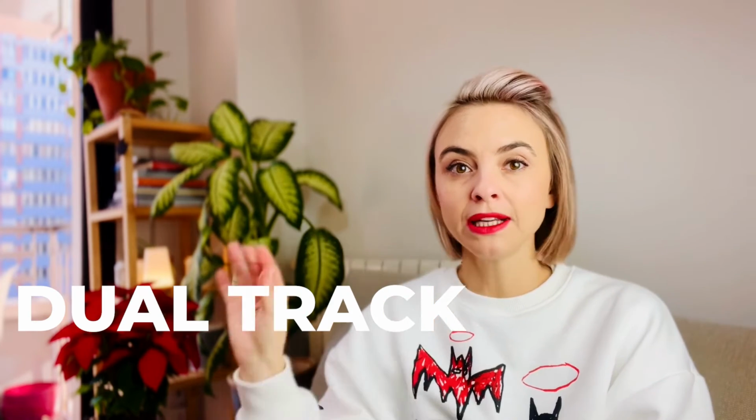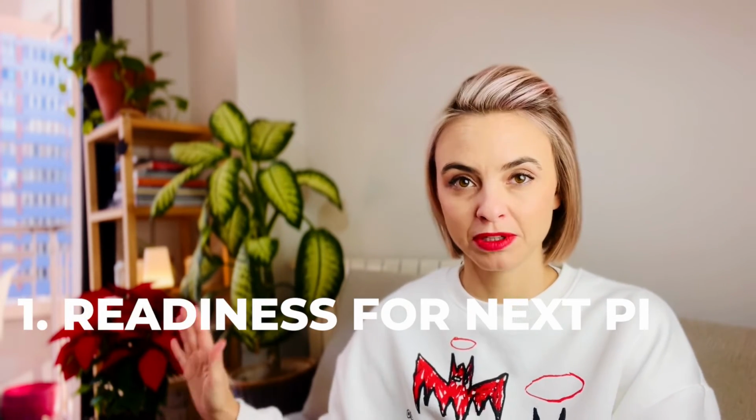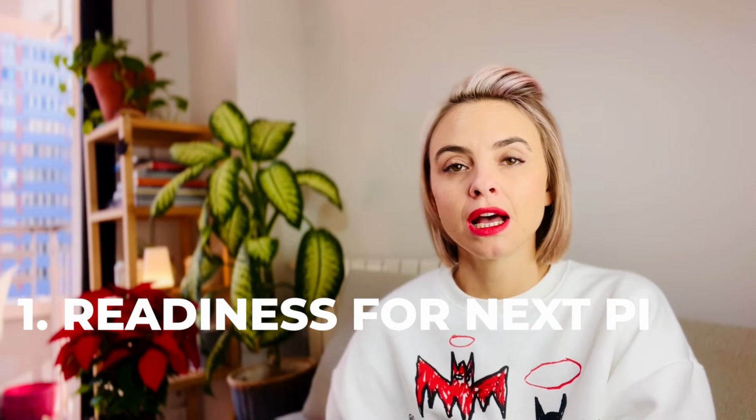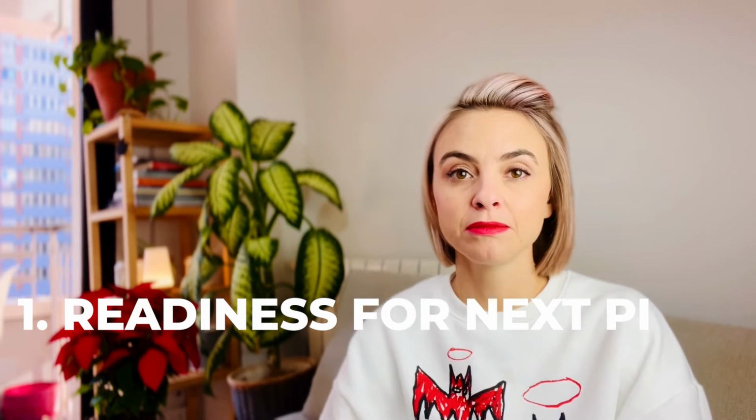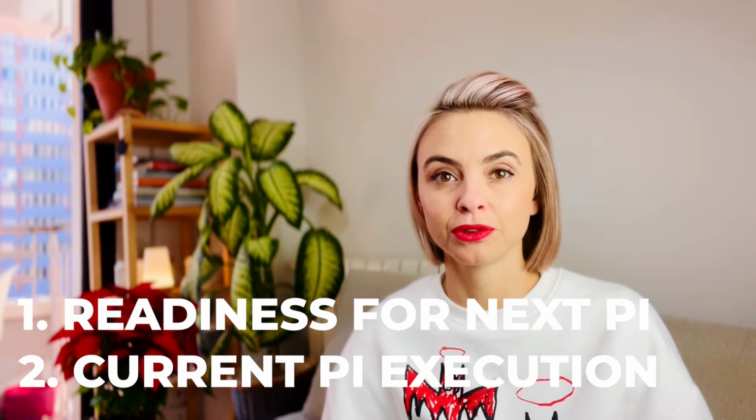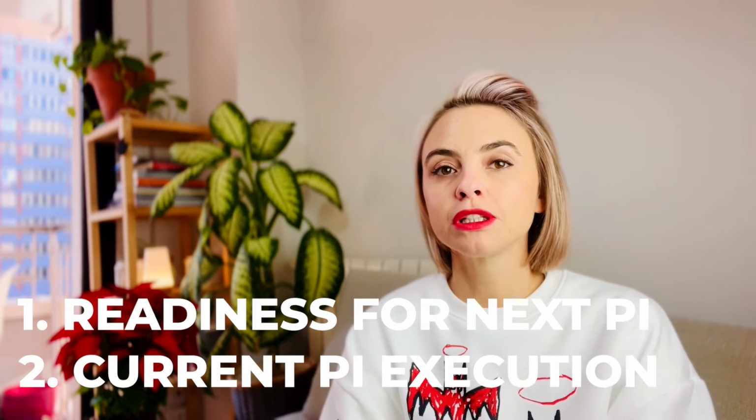Usually we are thinking about it in this two-way, like dual track. On one hand, we are preparing for the readiness for the next PI, for the next quarter. And on the other hand, at the same time, we are executing the current quarter, obviously. So it's really good for the teams to know what's expected at each stage and on both of those tracks.